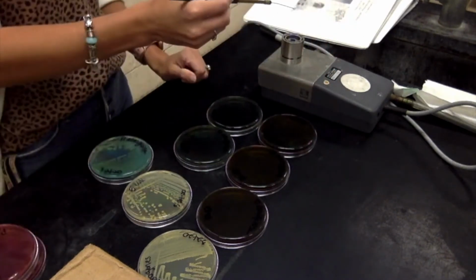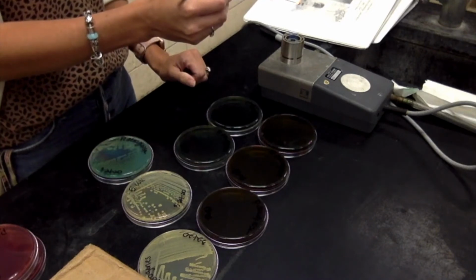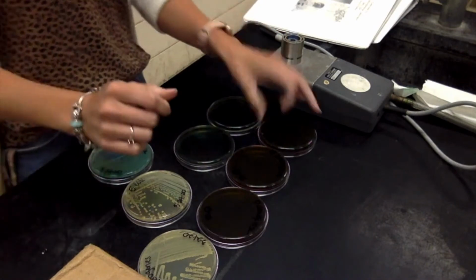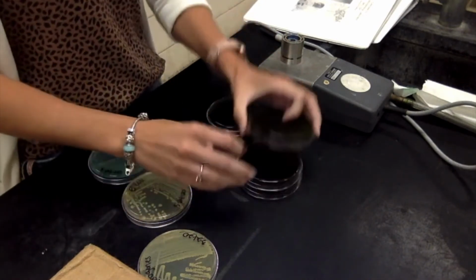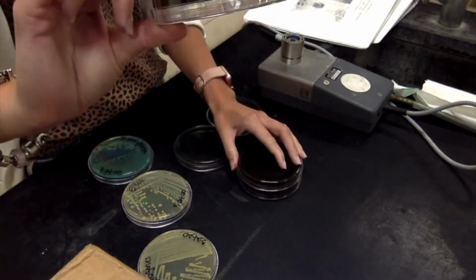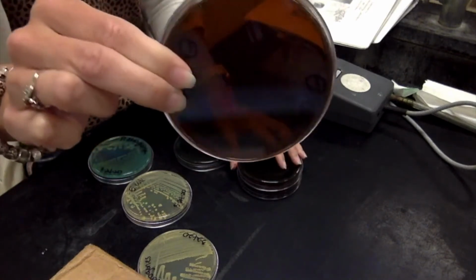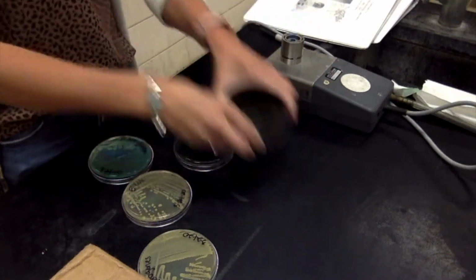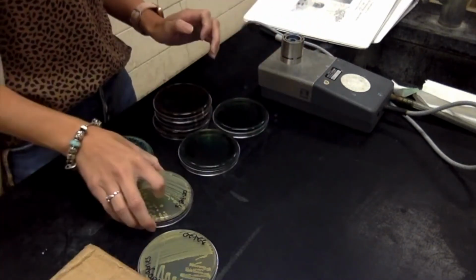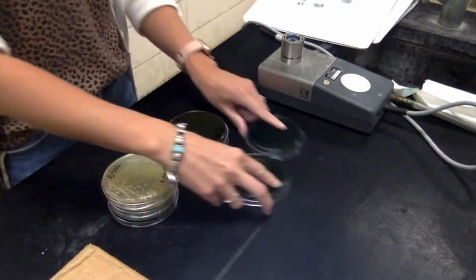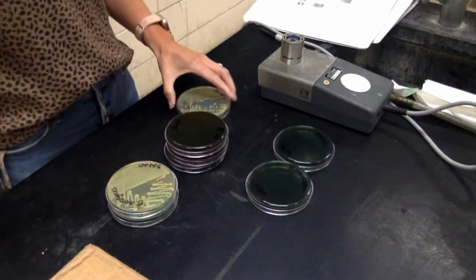Okay, the MacConkey plates are done. Add those to my box. Now I'm going to do the EMB plates. So here's what the EMB looks like. It's kind of like a purpley, weird looking color. So for these, I'm going to be using E. coli, Enterobacter, and Pseudomonas. First, I'm going to do the E. coli.